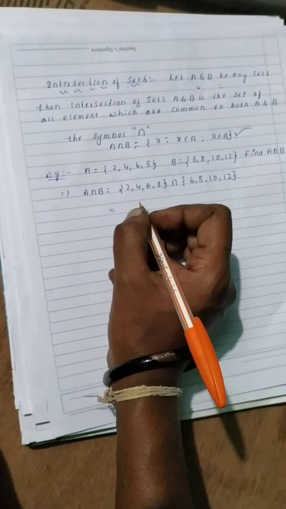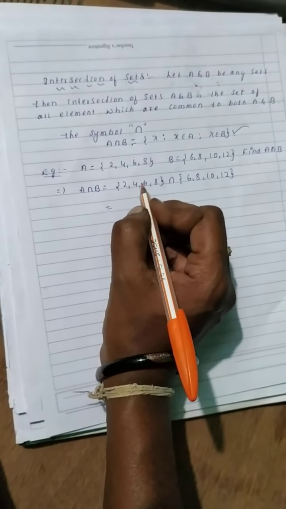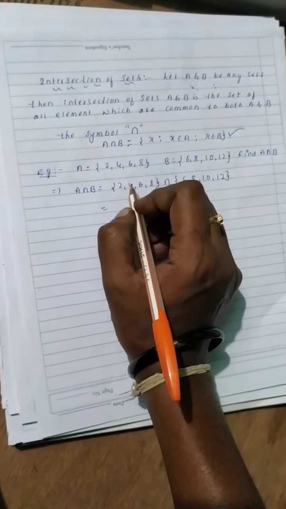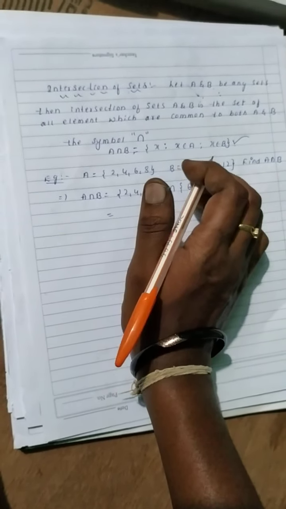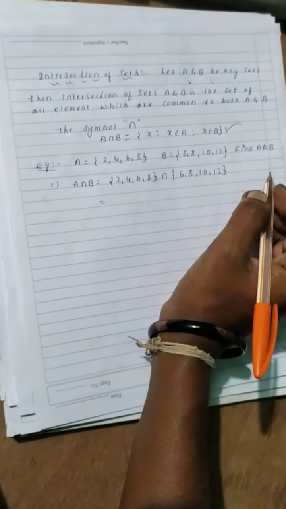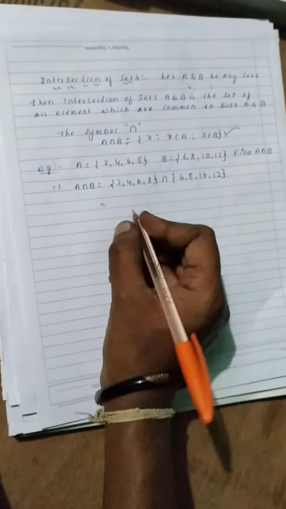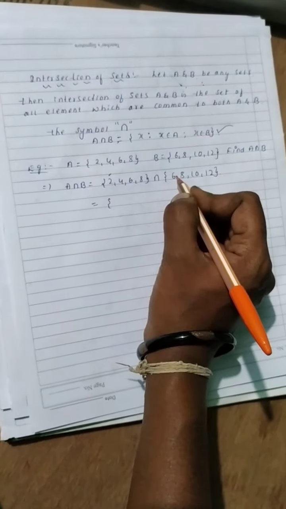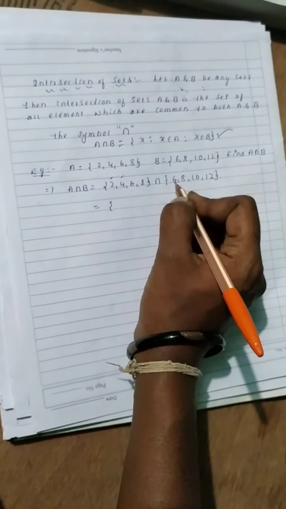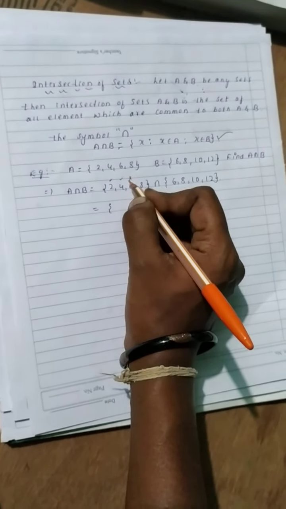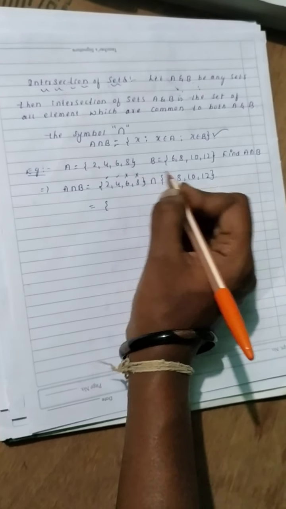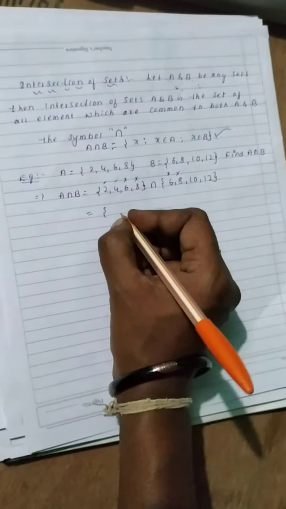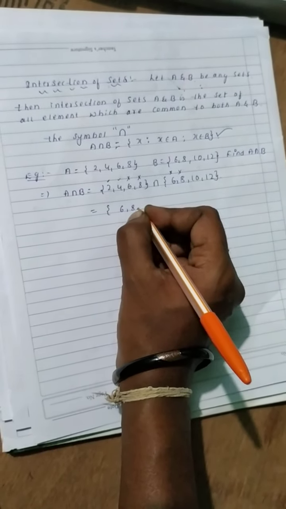While writing the intersection, you need to concentrate on the elements of set A and set B. In these two sets, if the elements are the same, that is the common elements in both sets, only those elements we need to write in the intersection. 2 is not there, 4 is not there, 6 is there, 8 is there. 6 and 8 are in both sets A and B, only those two elements we need to write.